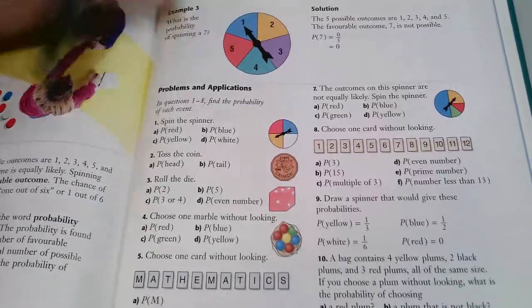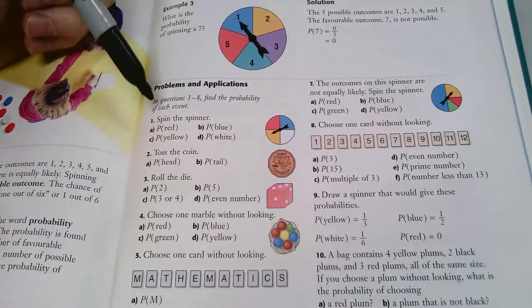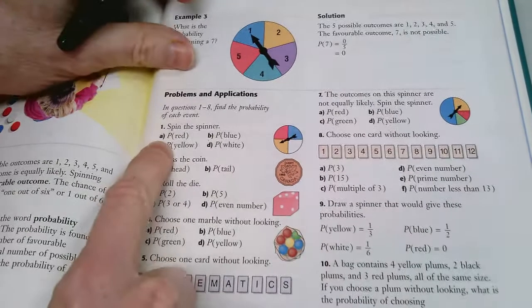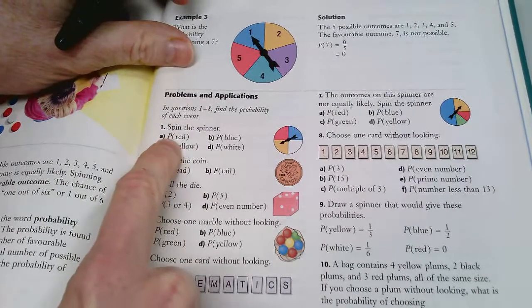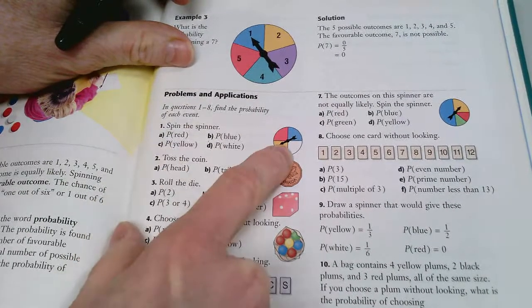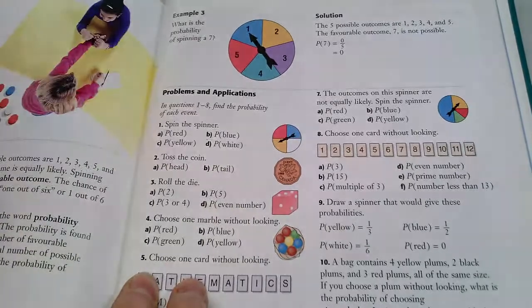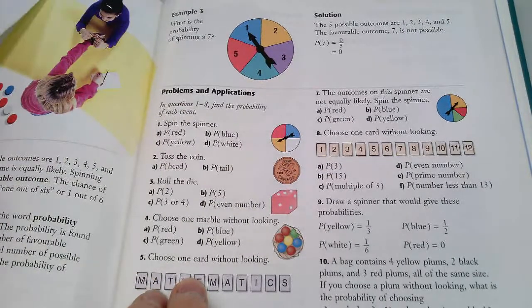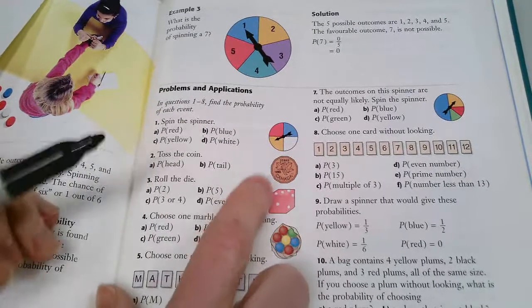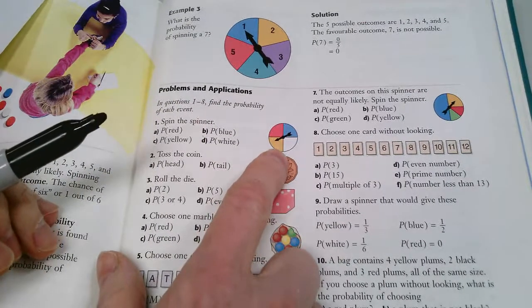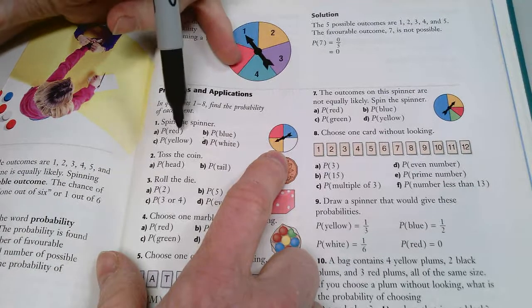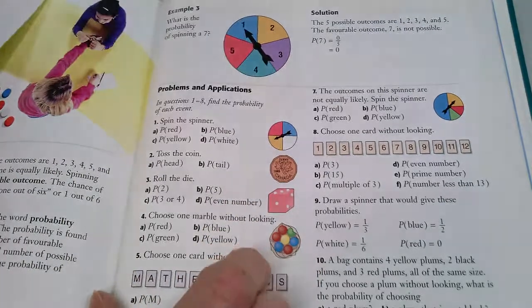So let's just have a look at this. We'll start on the first question here, just so you understand what we're looking for. It says find the probability of each event. For the first one, 1A, it says what's the probability of spinning a red? As we did in our previous spinner, you look to see how many sections it would be cut up into, and in this case it's 4. They are equal size, so equal probability, and there's 1 red section, so it would be 1 out of 4, or 25%. So that's how you do those.